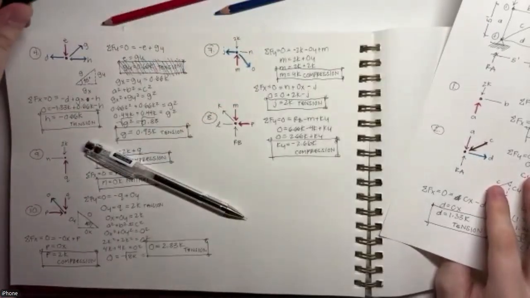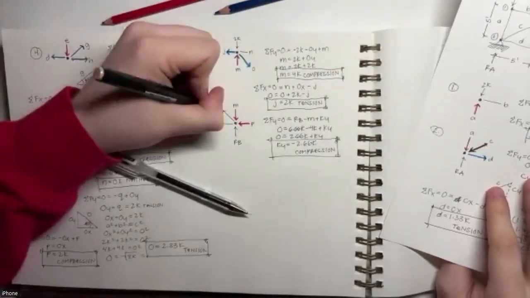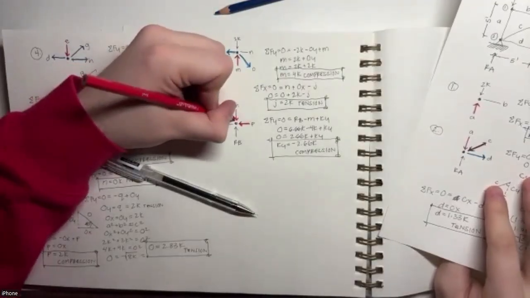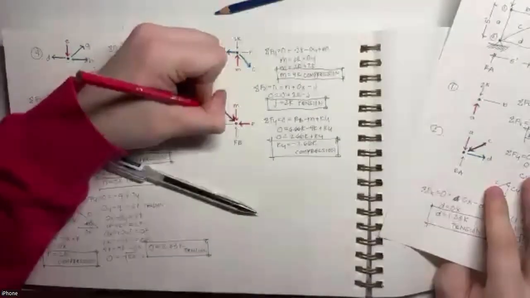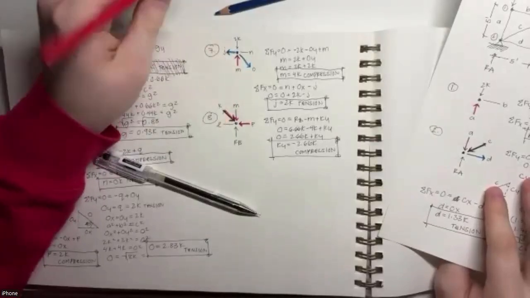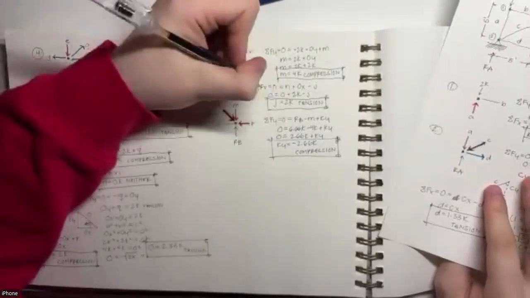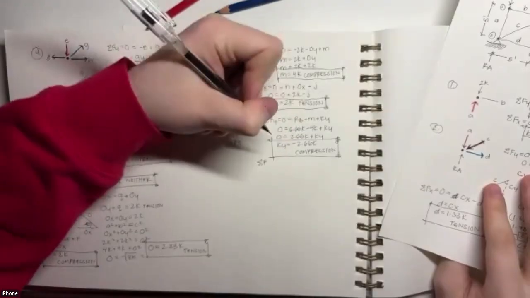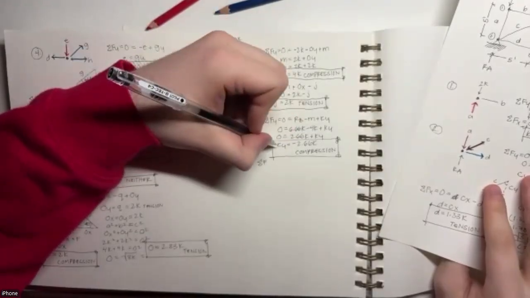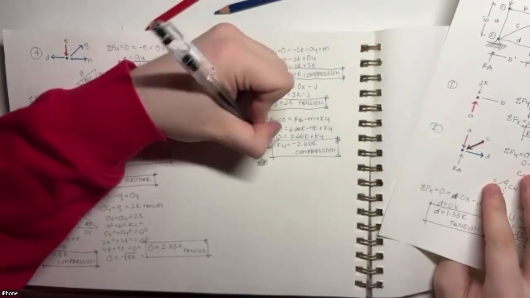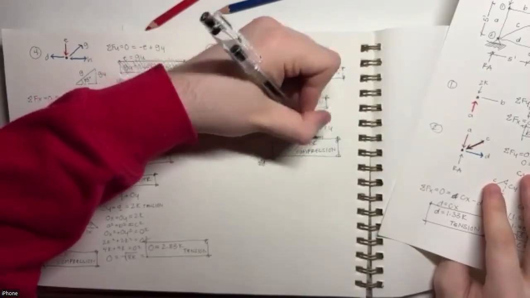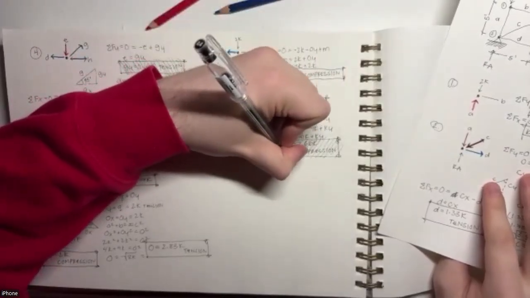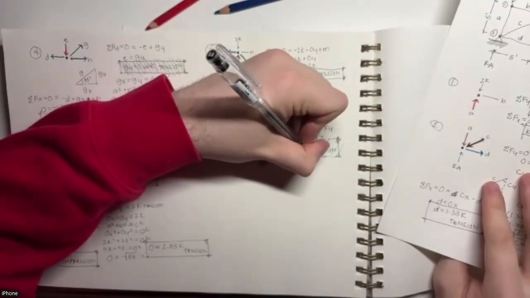I'm trying to change the direction. Okay, it's in compression. Okay, so now sum of the forces in the, oh, darn it, I did it again. I boxed KY, but I really need to find K. So KY is equal to negative 2.66K.